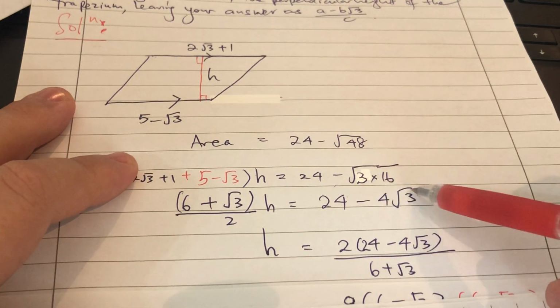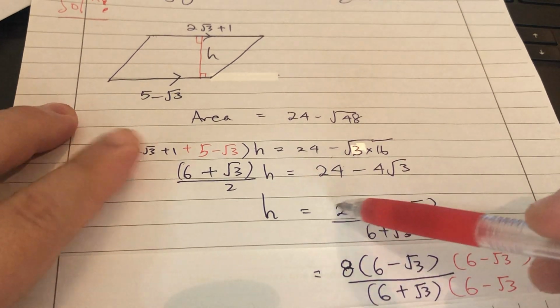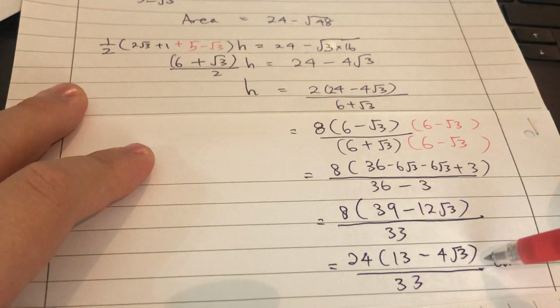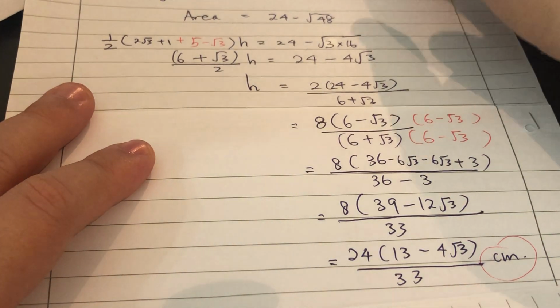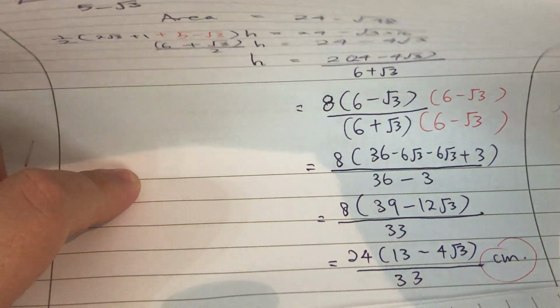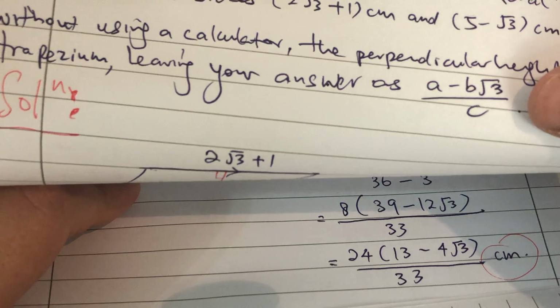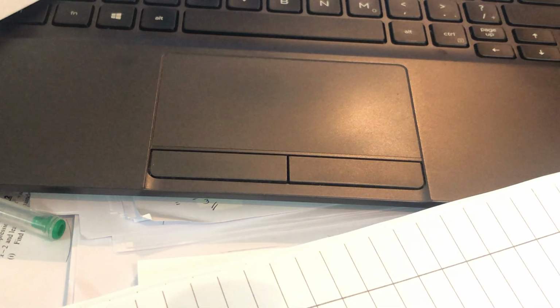Okay, check this working, whether correct or not. Okay, if wrong, let me know. And then you rationalize it, and then you get this. Again, write the units, and you must write it in the same form as what they want. Okay, actually they should say where A, B, C are integers. Alright, this setter did not say it very well. Okay, never mind.